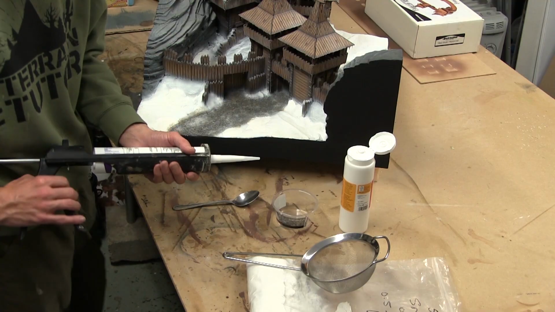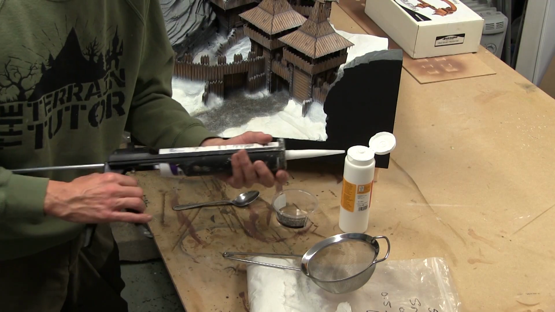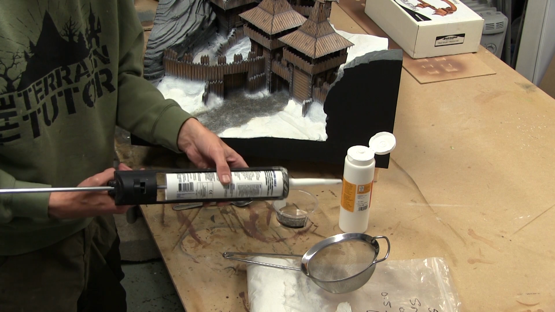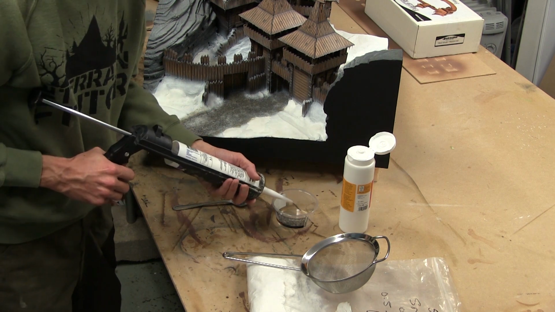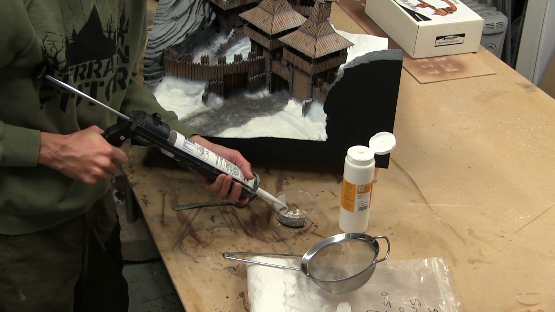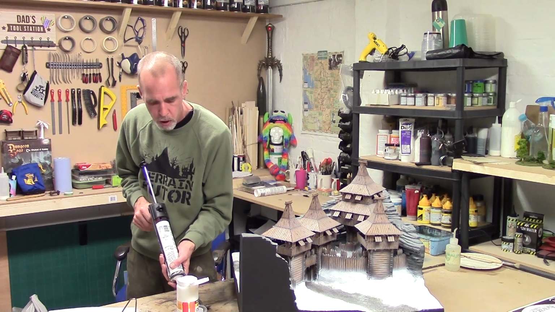Now, the bulk of our snow is going to be made using this. Okay, this is acrylic caulking, white decorators acrylic caulking. And I'm going to use this to do the bulk of it. Now, it'll take me a little while to squeeze it all out. I might take the nozzle off. Okay, so while I squeeze this out, I'll just talk you through the process.